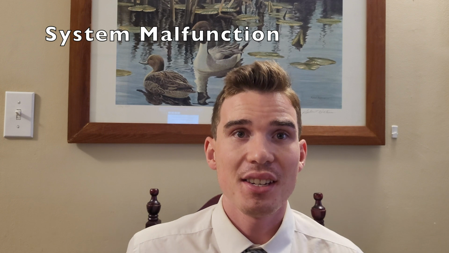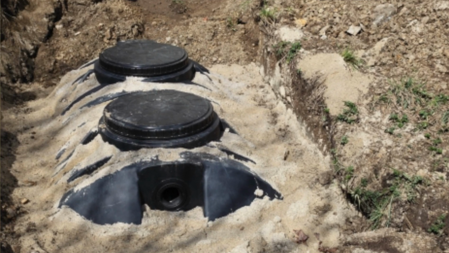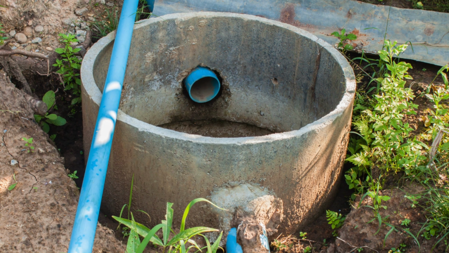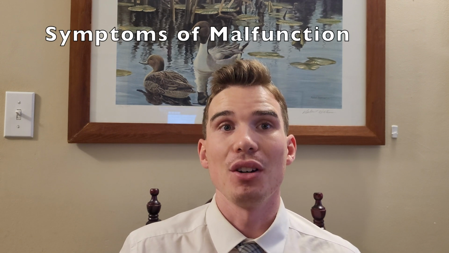So a clogged system can be hazardous to the environment and expensive. It can actually cost up to $25,000 in some cases for repair. And it can also degrade water supplies and reduce your property value. And normally the building department will actually require you to replace the entire system and any damaged landscape when there is a system malfunction. So now let's talk about maybe some symptoms of that malfunctioning.